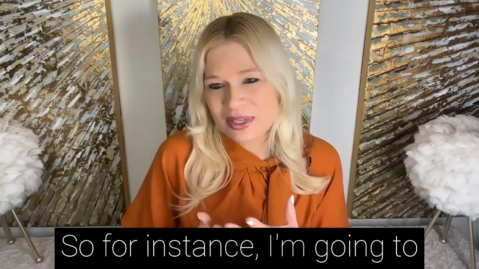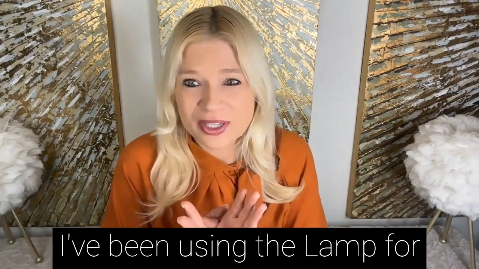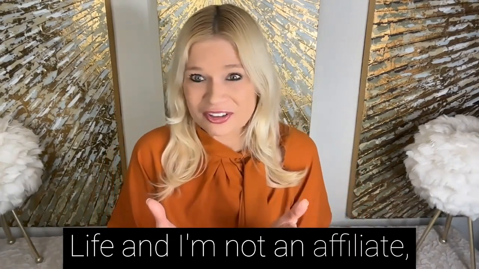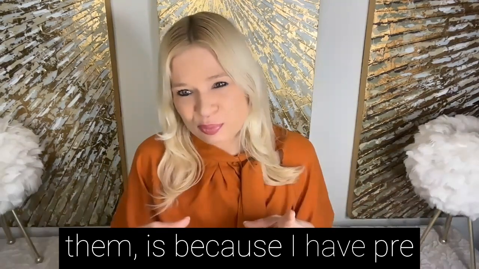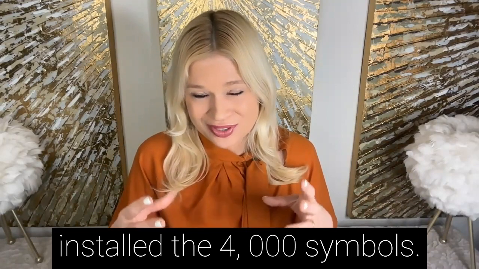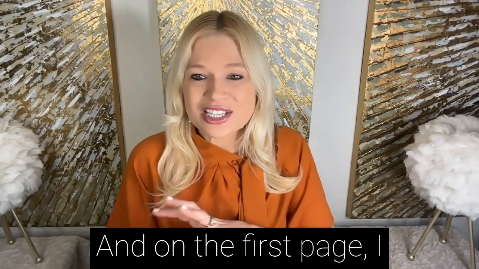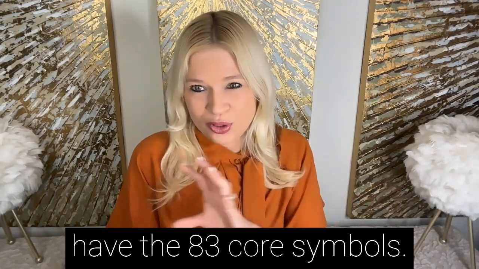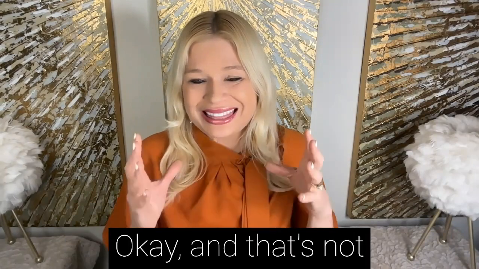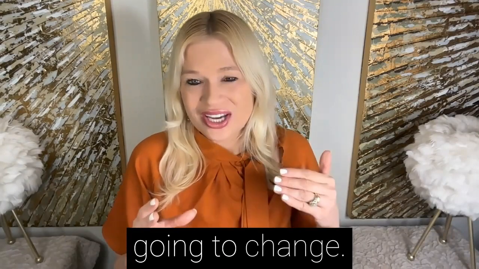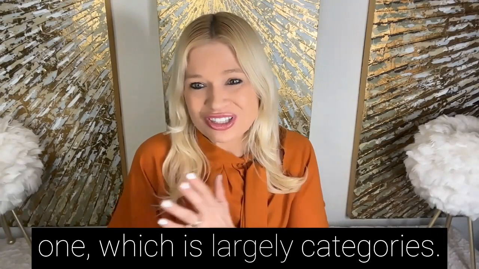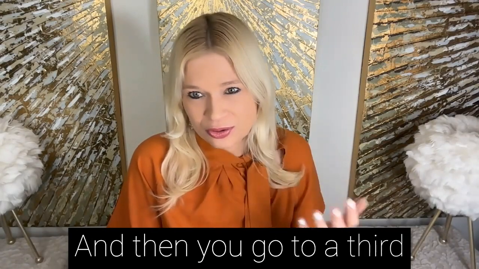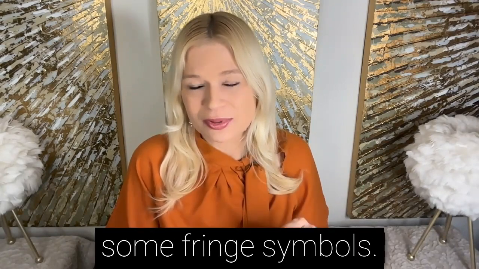So for instance, I'm going to give you an example of why I've been using the Lamp for Life, and I'm not an affiliate, in no way associated with them. It's because I have pre-installed the 4,000 symbols. On the first page, I have the 83 core symbols, and that's not going to change. After those 83 core symbols, you go to the next page, which is largely categories, and then a third set where you get into some fringe symbols.